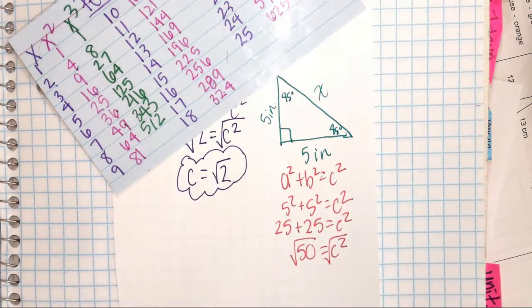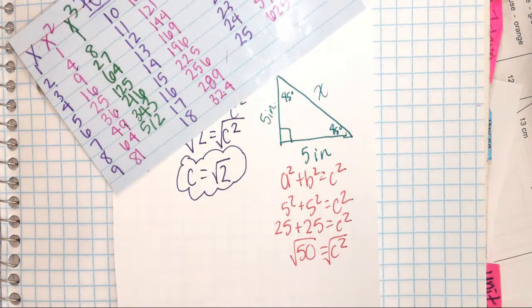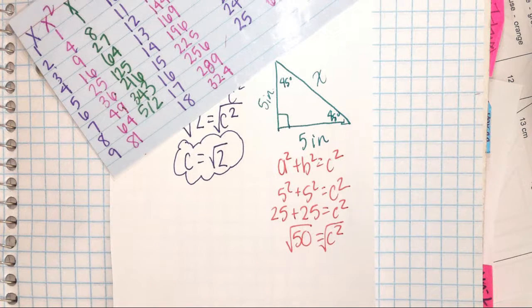Did everybody get to this point? Yes. Awesome. Did we get beyond this point, or do we need a moment? We can go. That's just the square root of 50, right? Does anybody still need a minute? It's just the square root of 50.